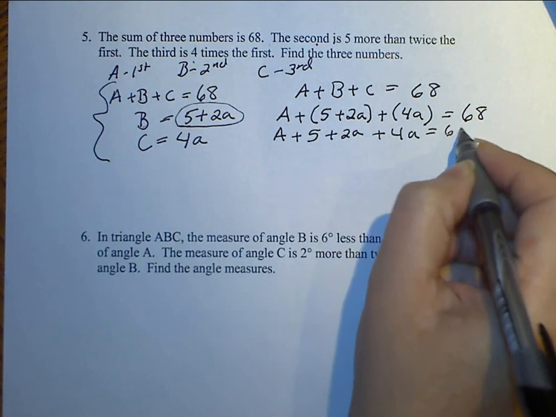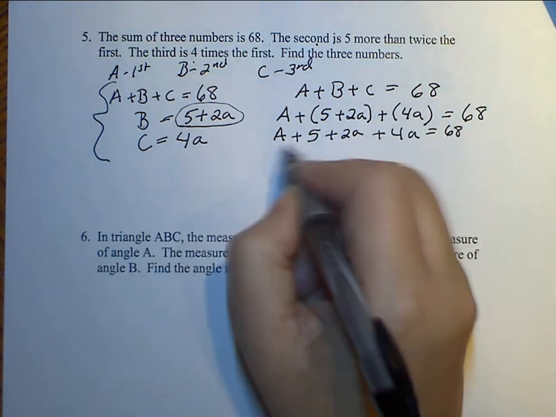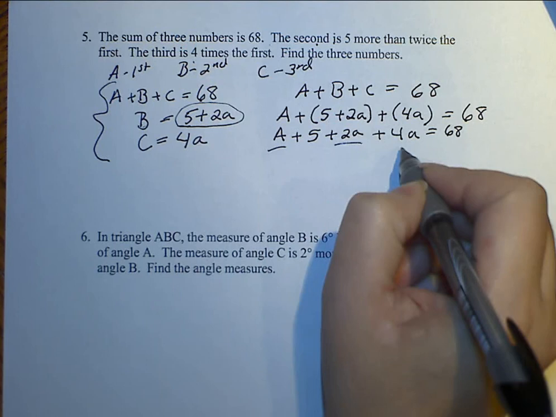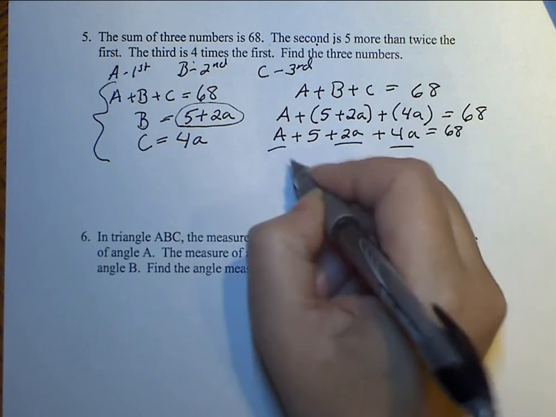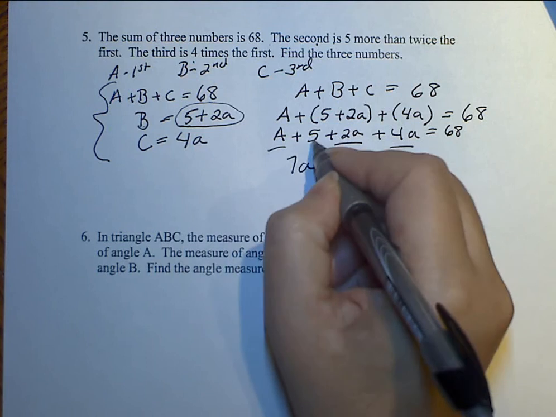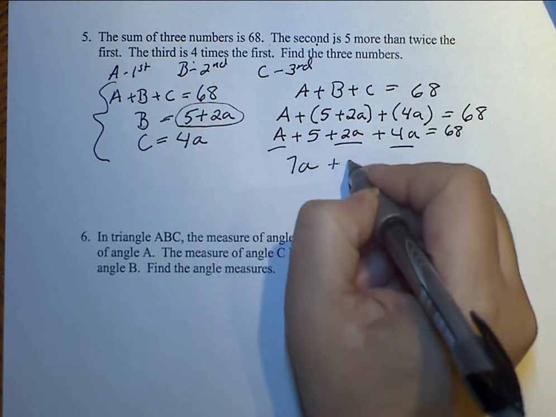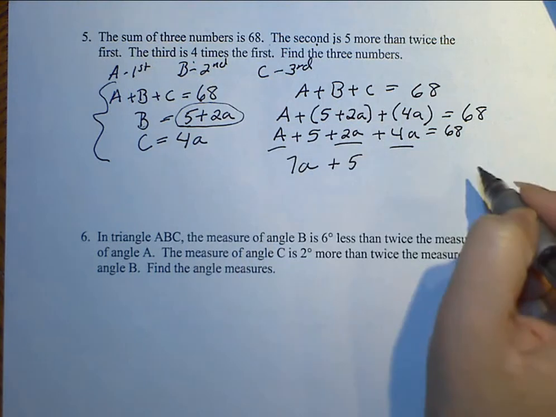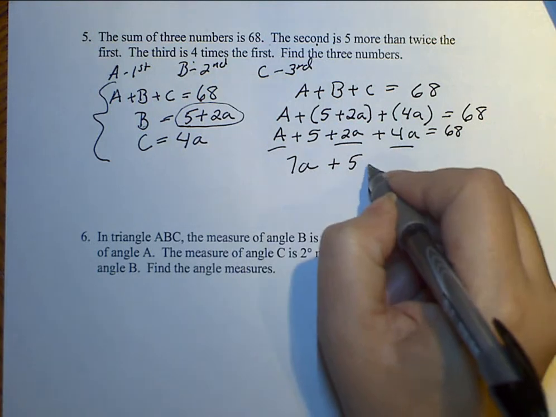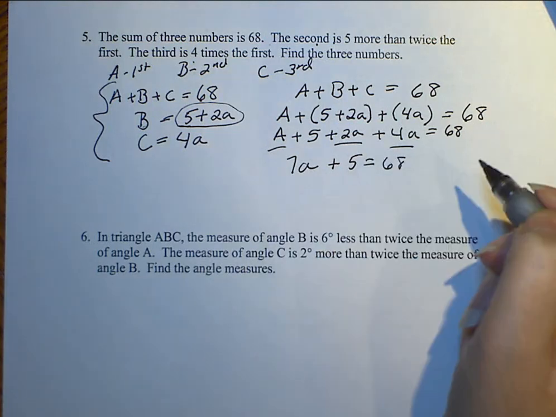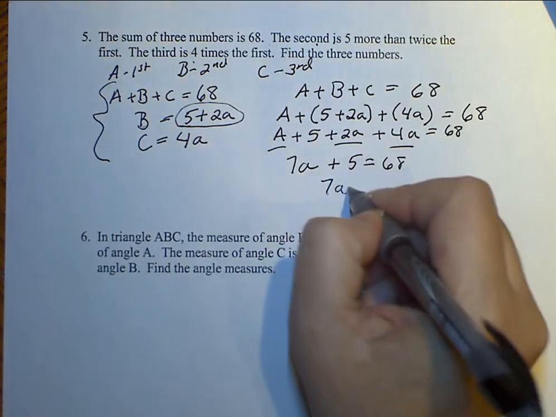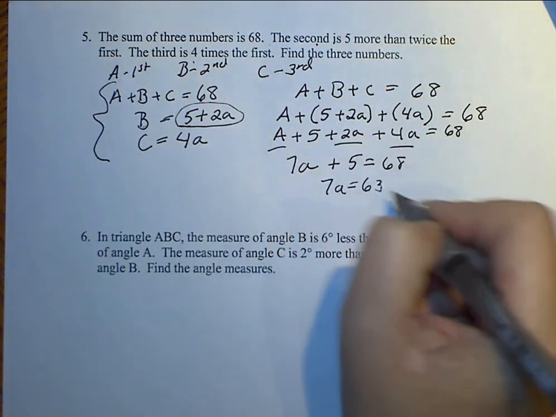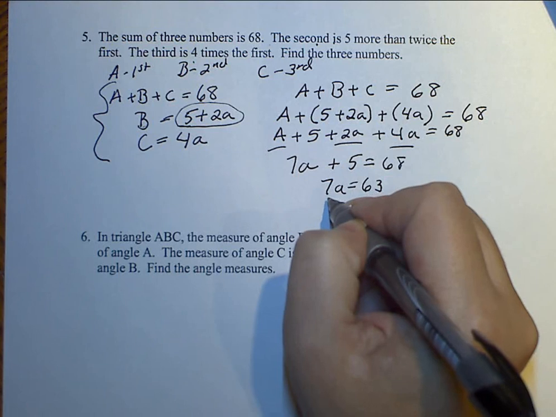So I have 1A and 2A and 4A, so I have 7A plus my 5 equals 68. Subtract 5, 7A is 63. Divide by 7, A is 9.